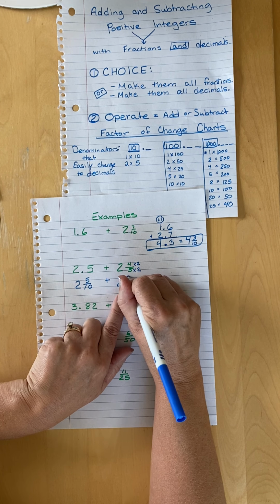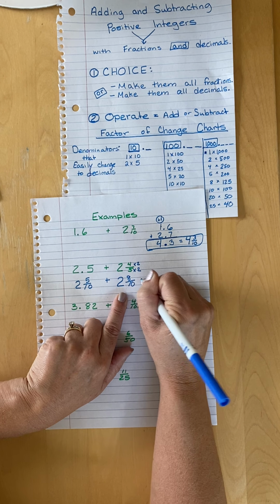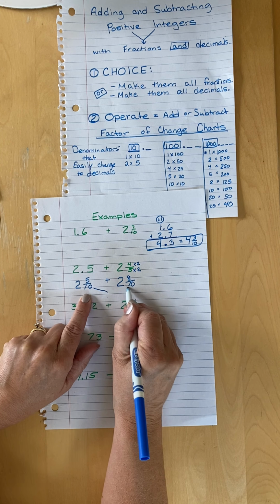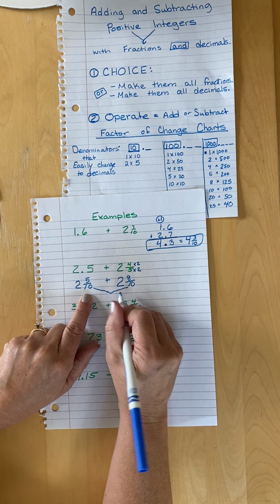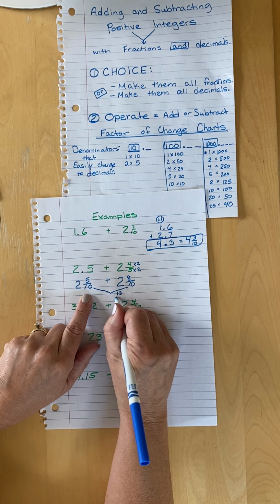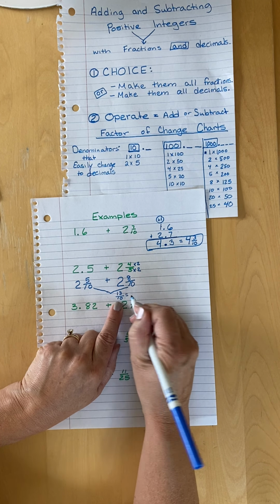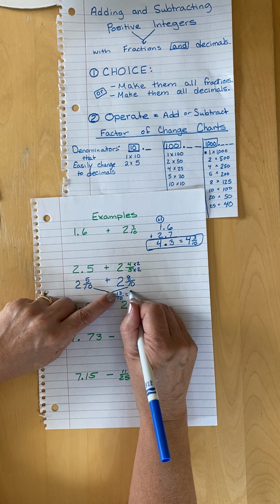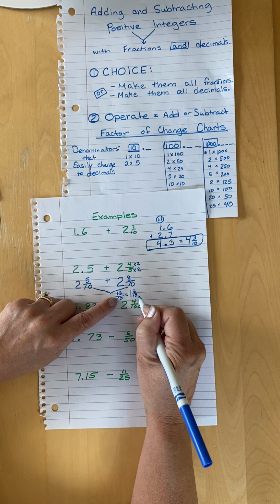4 times 2 is 8. 5 times 2 is 10. So now I add my fractions. When I add these two fractions right here, I get 5 plus 8 is 13. So I have 13 tenths. Before I go to my whole numbers, I'm going to take this improper fraction and change it to a mixed number. So if I have 13, I can make one group of 10 with 3 out of 10 left over.